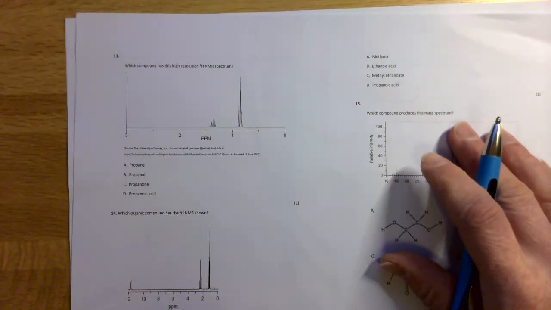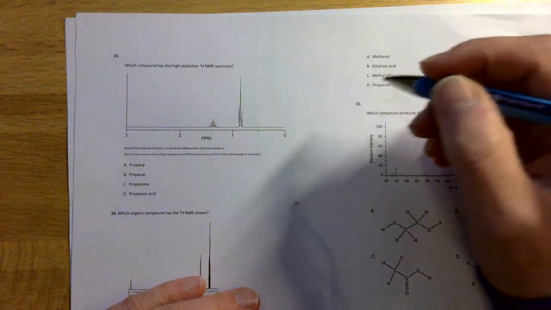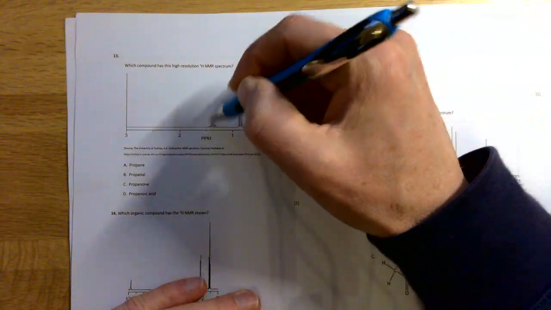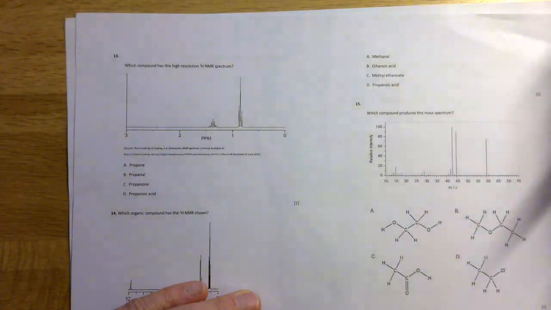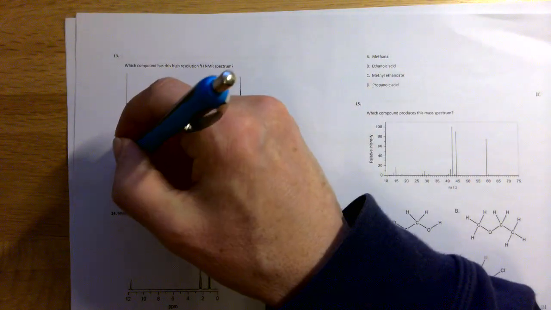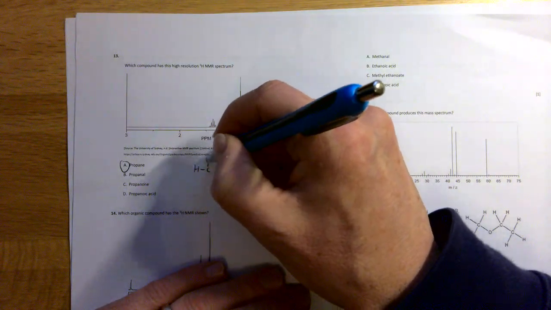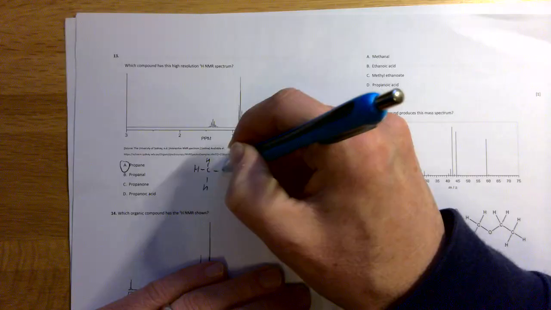Question 13. Which compound has this NMR spectrum? High resolution just means that we can actually see the splitting patterns on it. So draw the molecules out, please, to get a question like this. You'll find that the only one that makes sense is propane. I don't really want to go through it in detail because most of you got this right.